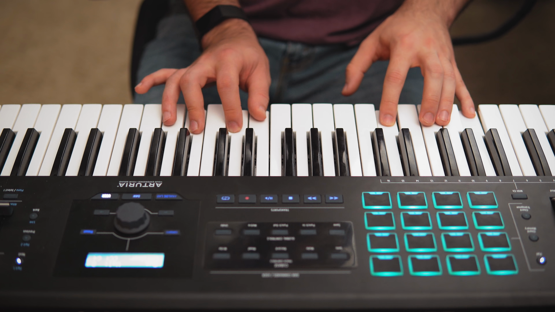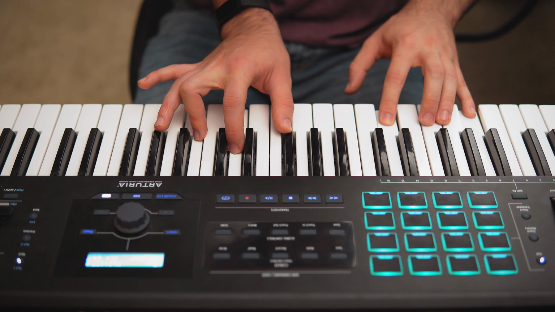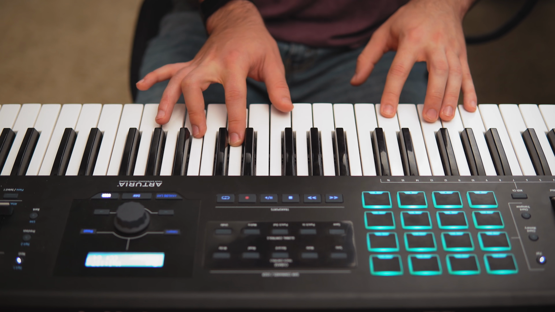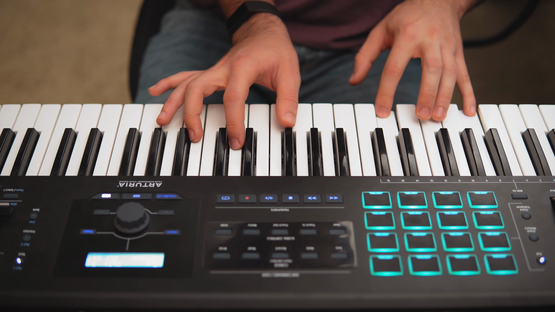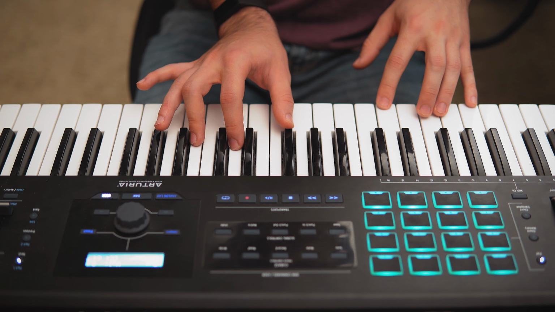So I've got a G in the bass. Let's go to a B. Let's drop this now to create an F major. So I've got a G5 and a B flat major. So we could take this to an F major by just dropping a couple notes.